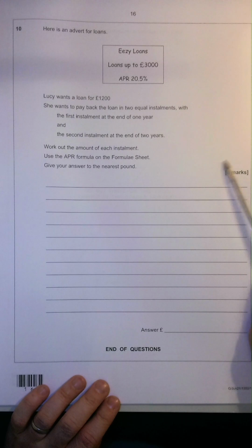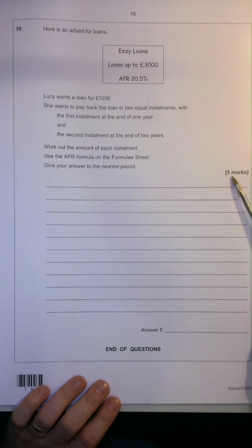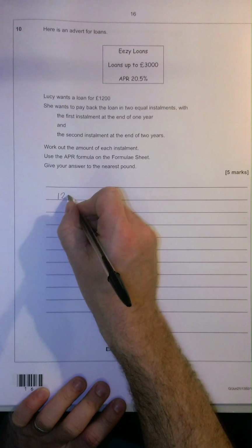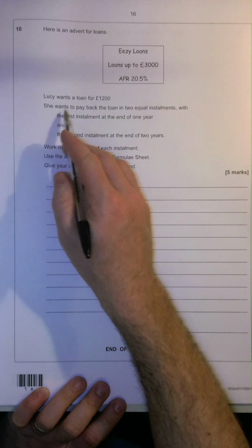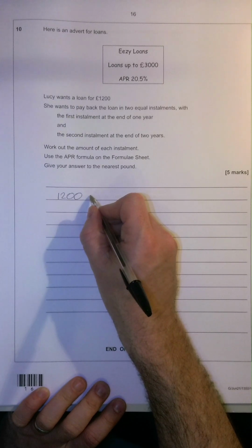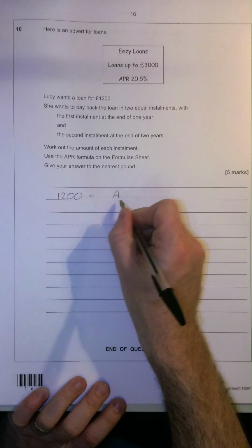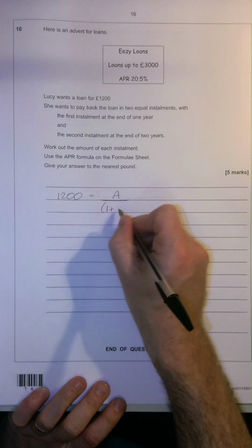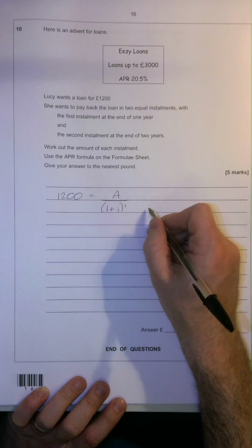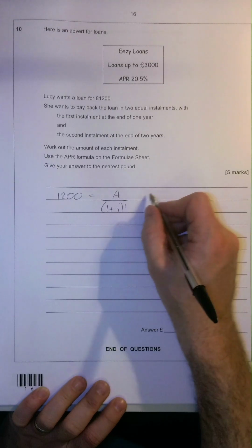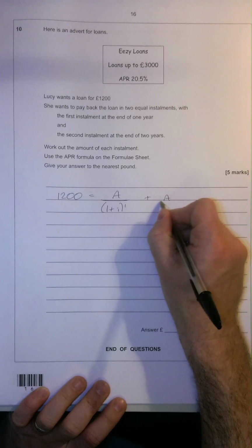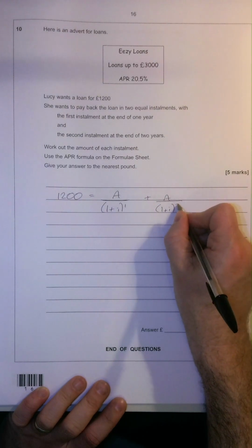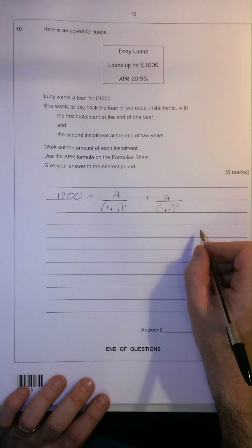A tricky question, but it's rewarded with 5 marks. So let's just write it out in full, nice and straightforward, logically. So she wants a loan for 1,200, and to use the formula, A divided by, in brackets, 1 plus I to the power of 1, because that's after the end of the first year, plus A divided by, in brackets, 1 plus I to the power of 2, because that's at the end of the second year.